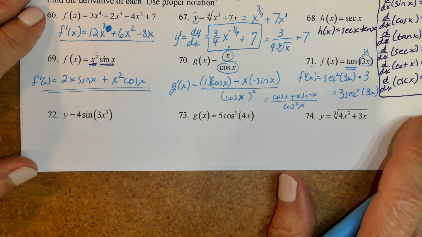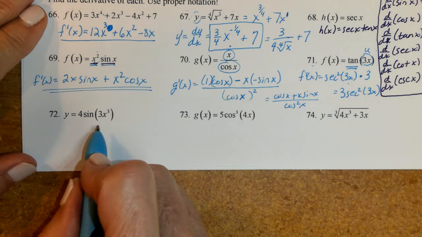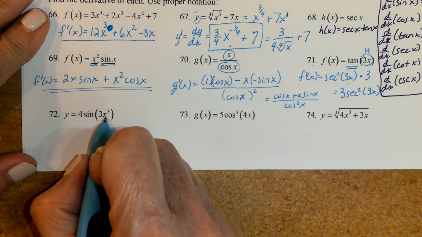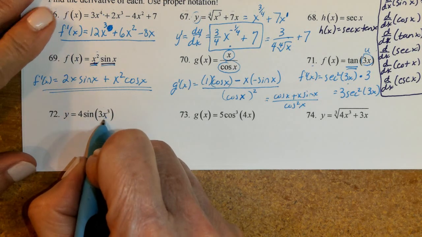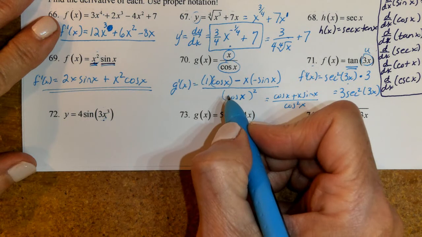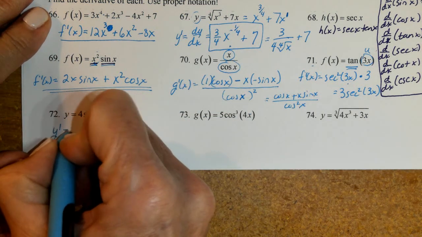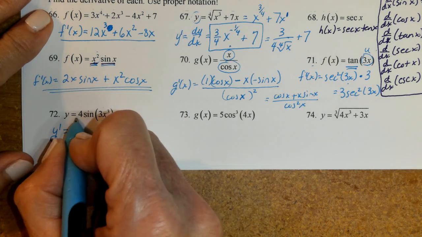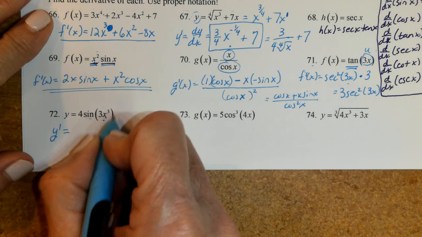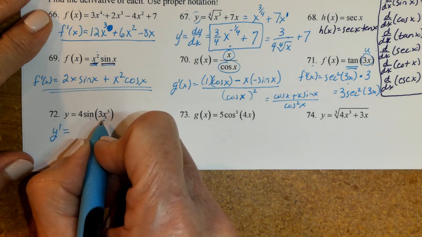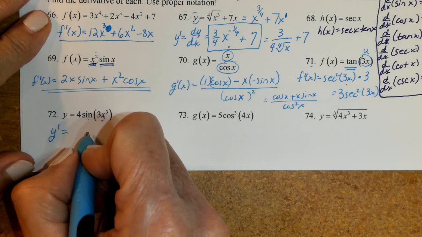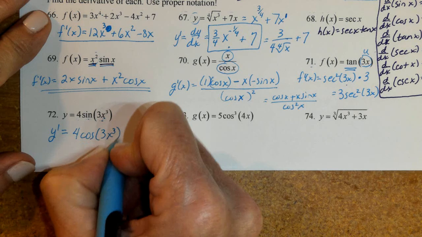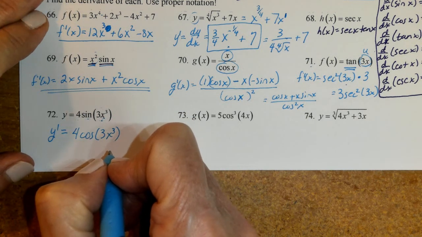Number 72. Again, I see another chain rule because the argument of my trig function is not just an x. If the argument is not just an x, you need to use the chain rule on it. So y prime or dy/dx will be, okay, first find your derivative of 4 sine of x, or 4 sine of u. Well, the derivative of sine is cosine. So I'll get 4 cosine. Keep your argument. Keep it. The argument will never change.